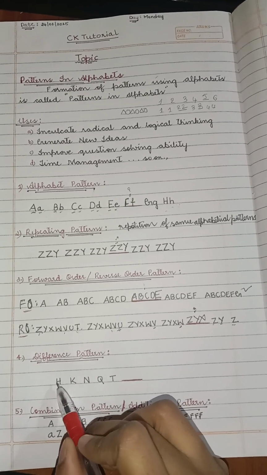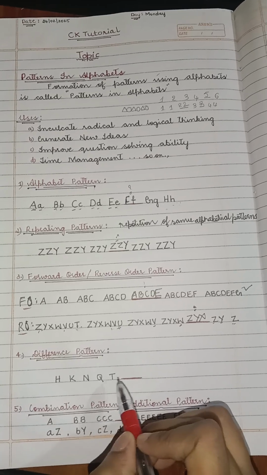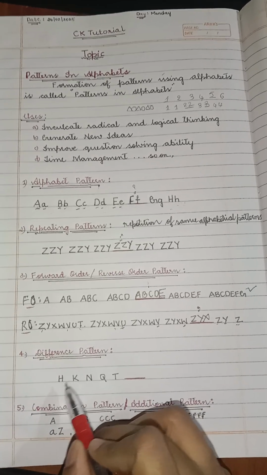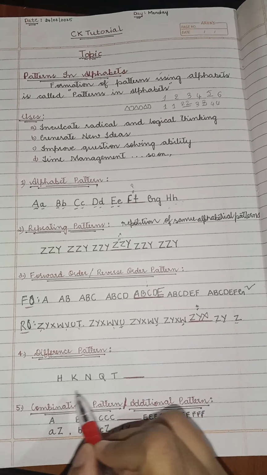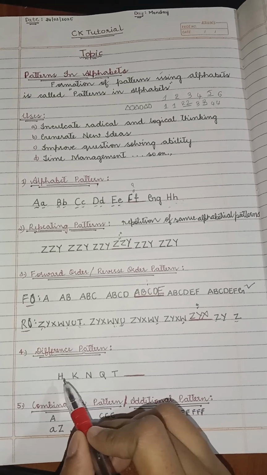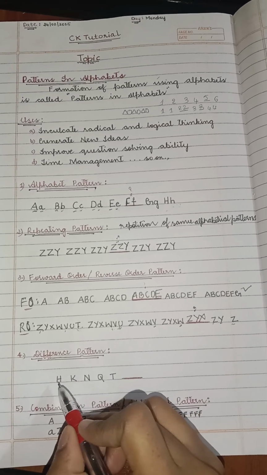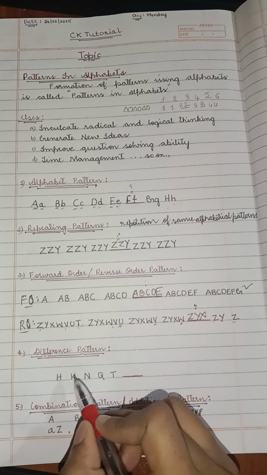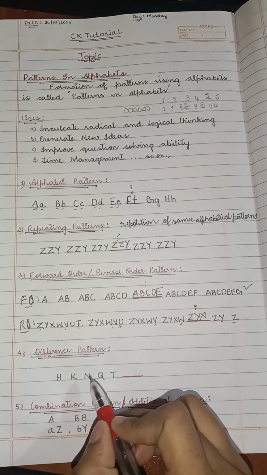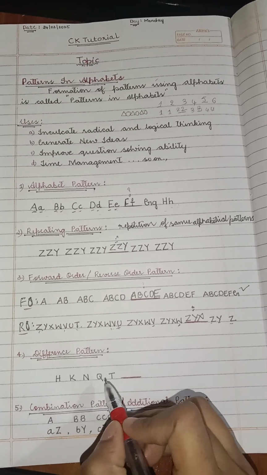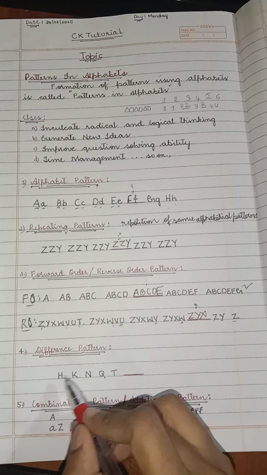The pattern that is assembled with different kinds of alphabets in order. See, here they have given H, K, N, Q, T. So within this, we have to observe what is the pattern given. So we shall see H. After H, we will not get the letter K, and after K, we will not get the letter N. So Q and T. So what comes after H?